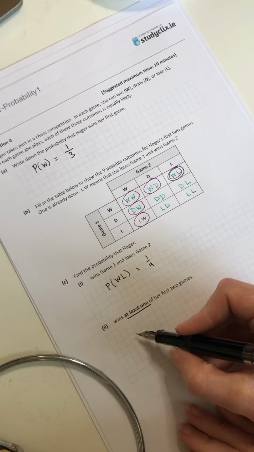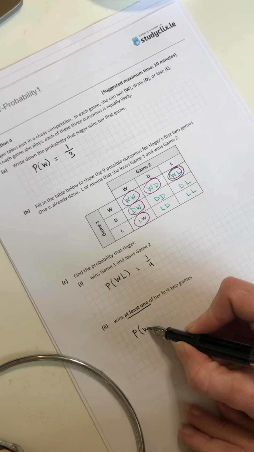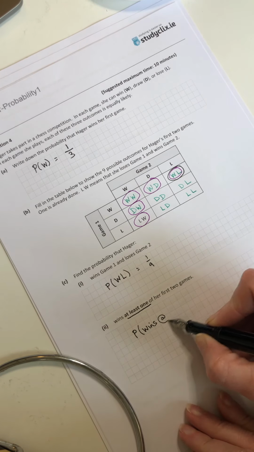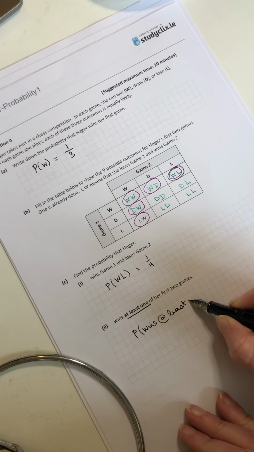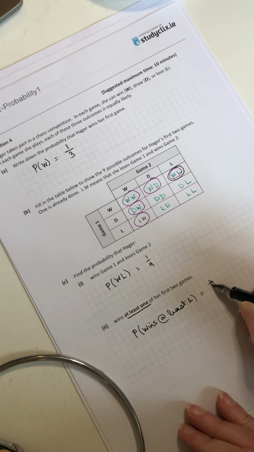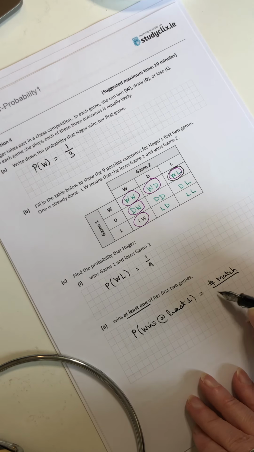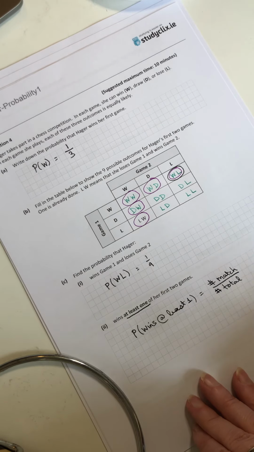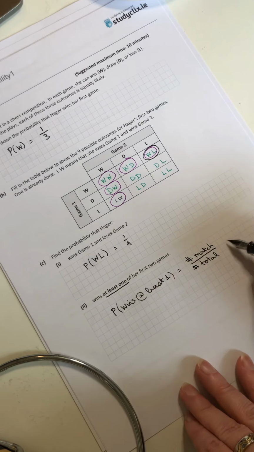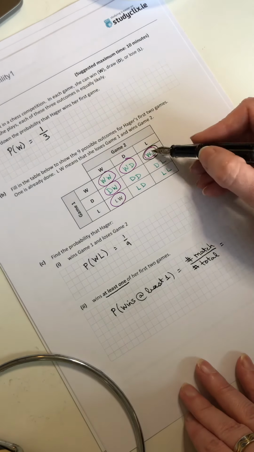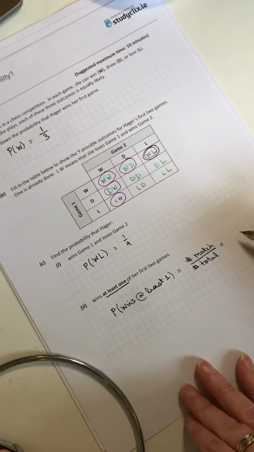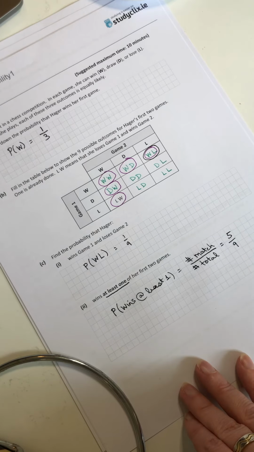So the probability that she wins at least one is the number of outcomes that match that description divided by the total number of outcomes, because that's how we calculate probabilities. And that 1, 2, 3, 4, 5 gives us 5 out of 9. And that's how we answer that.